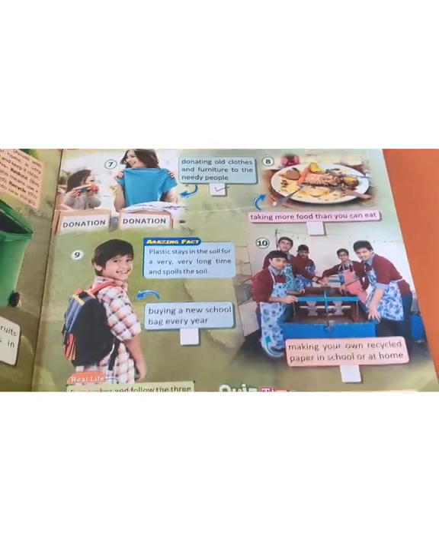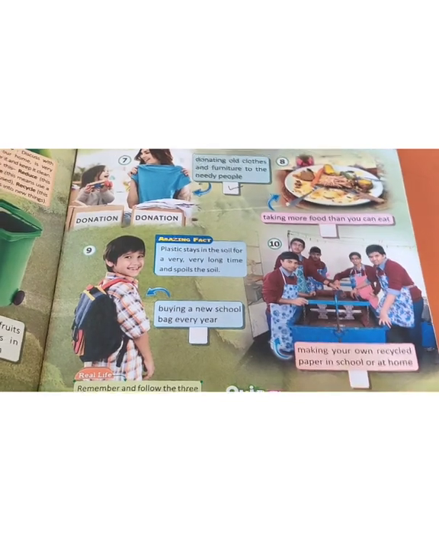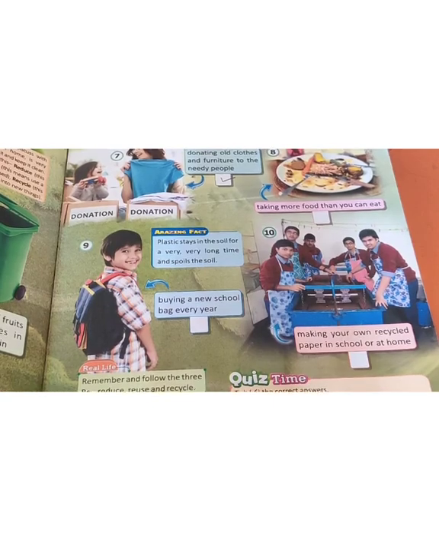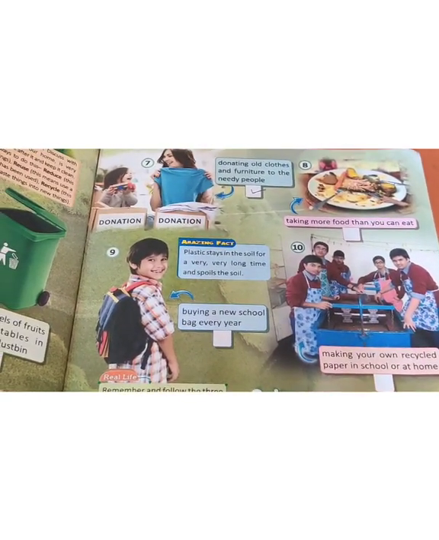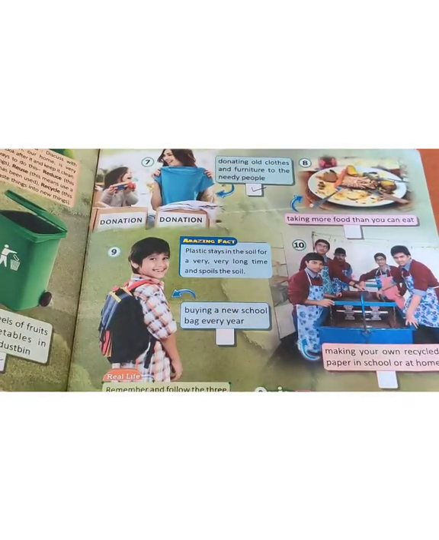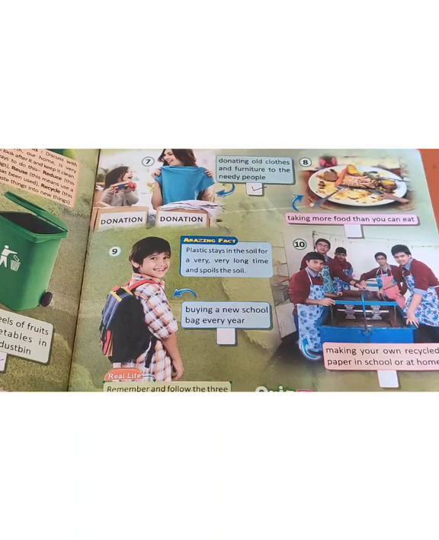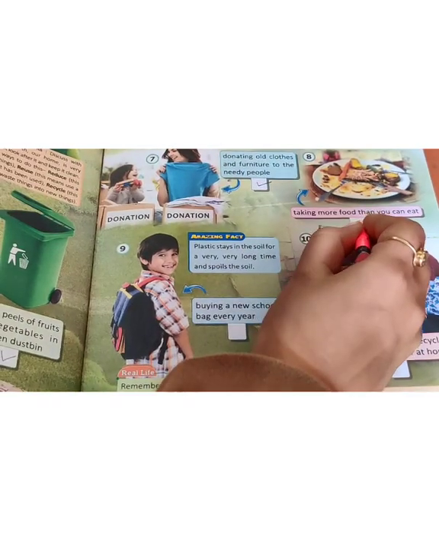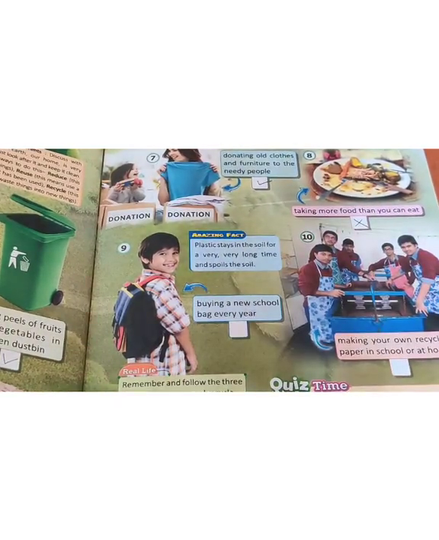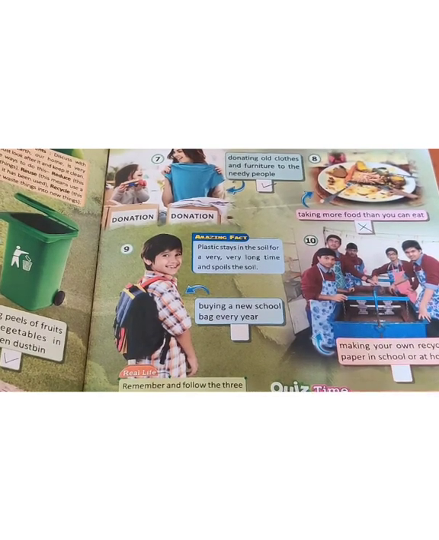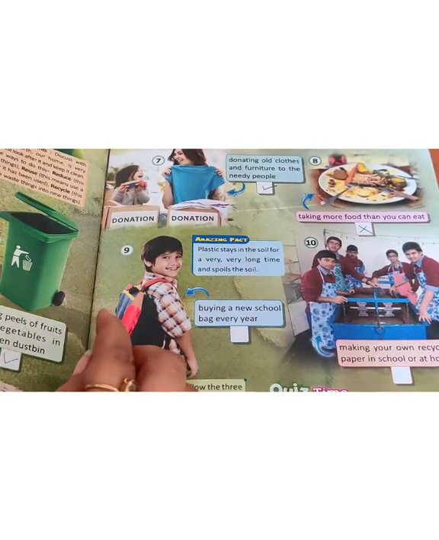Next, number 8. Taking more food than you can eat. If you take more food, what will happen, children? You are going to waste, isn't it? So, you should take only that quantity which you can eat and finish. Okay, so let's put a cross here. You should not take more food than you can eat. Next, number 9.